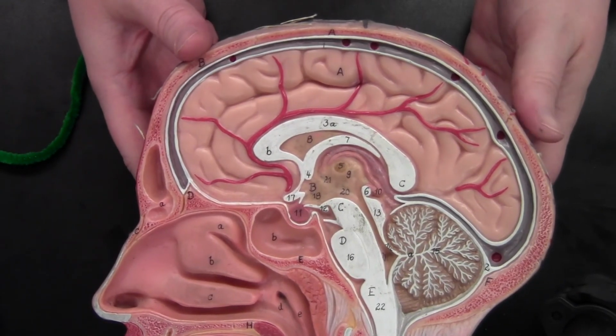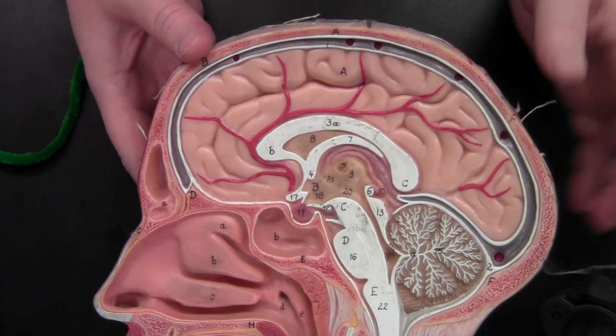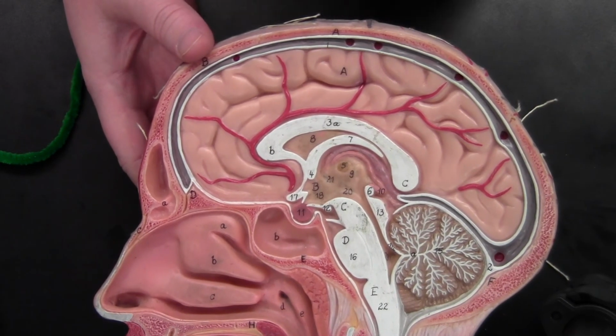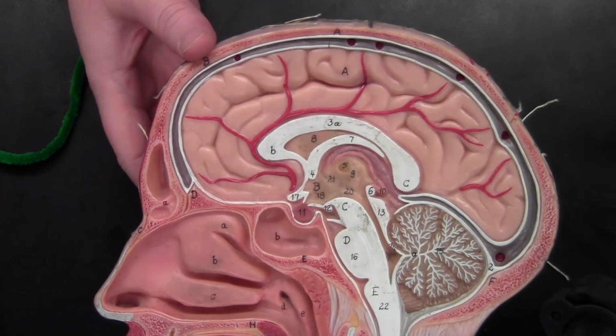So remember, on your exam, there's going to be many different types of models. So when you're in class, make sure you look at every model that's in the room. Don't just look at the one that's on the desk in front of you.